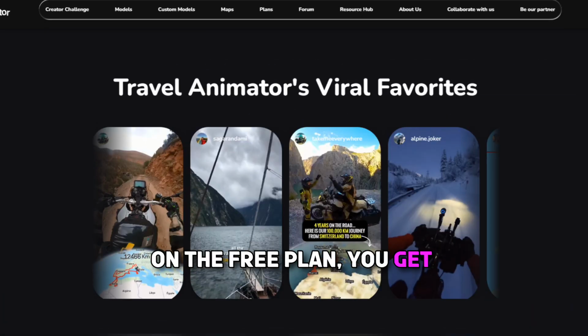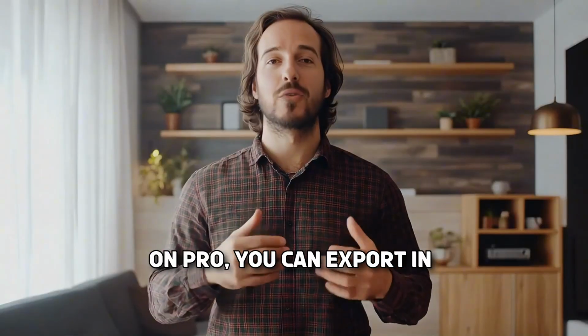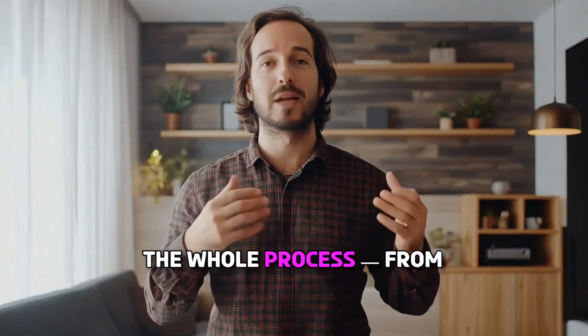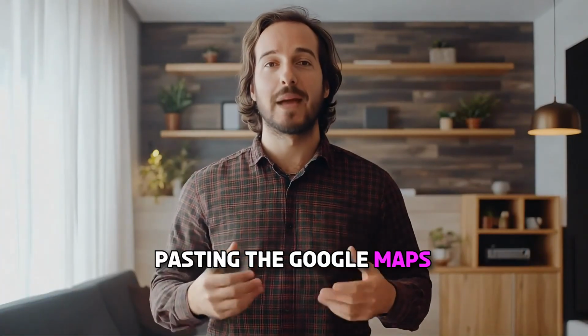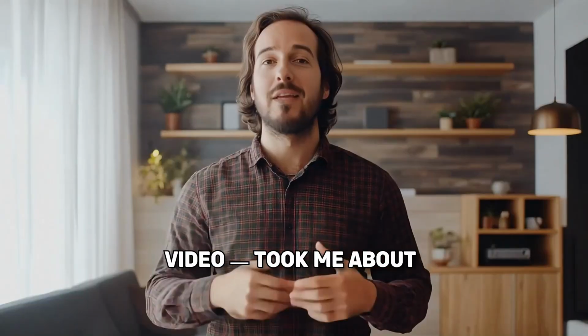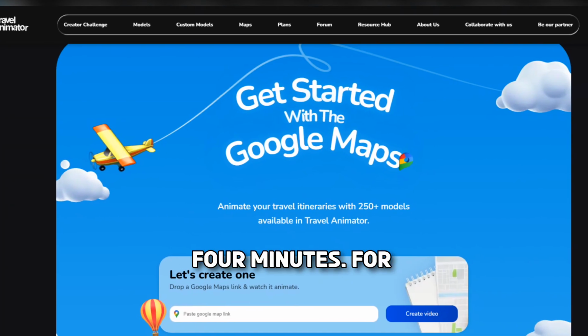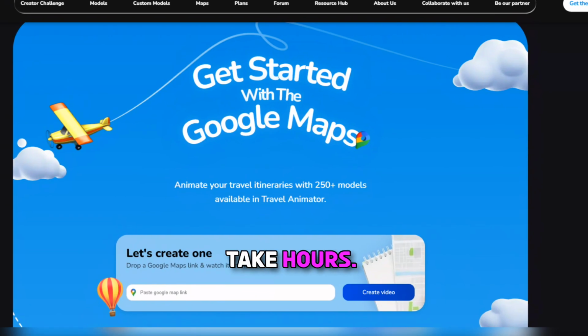On the free plan, you get HD resolution. On Pro, you can export in 4K, and on Pro, the watermark is removed. The whole process, from pasting the Google Maps link to having a finished video, took me about 4 minutes. 4 minutes. For something that used to take hours.